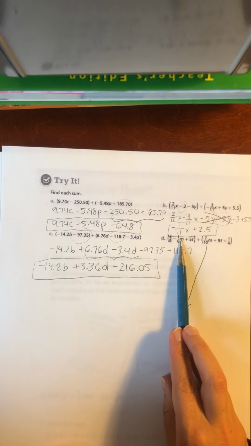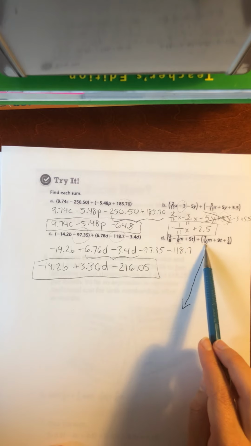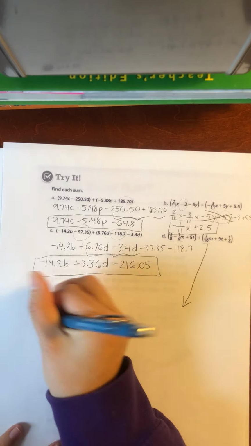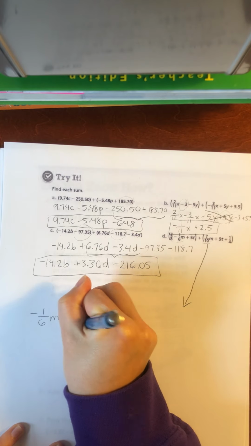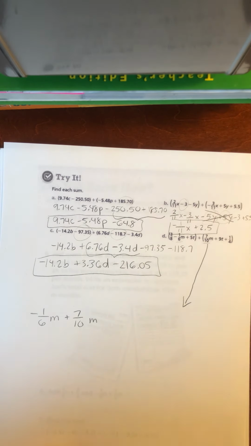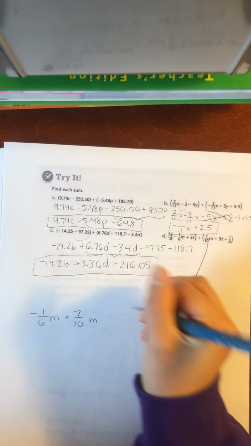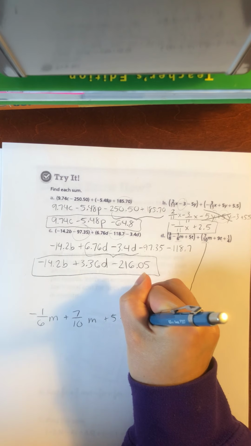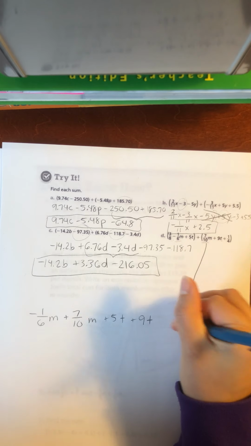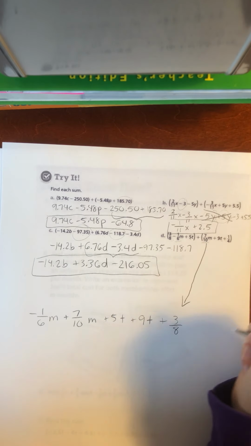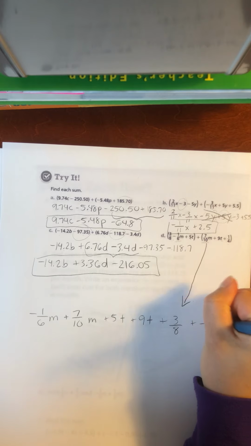Okay, so let's put our like terms together. We have -1/6m and 7/10m, so -1/6m plus 7/10m. We have 5t and 9t. And we have 3/8 and 1/4.